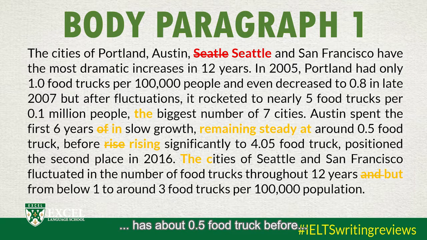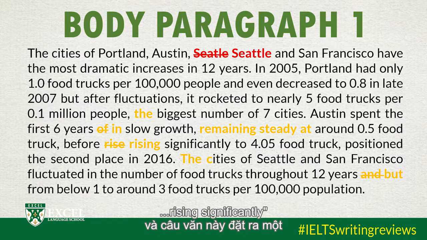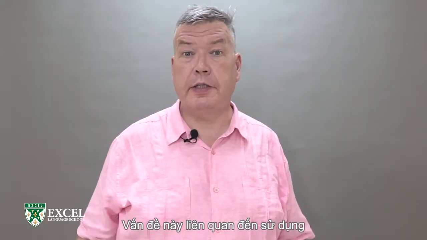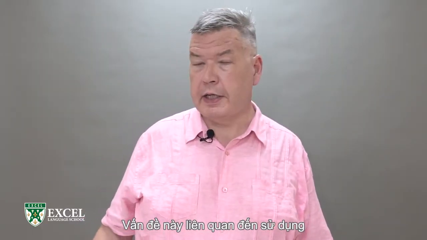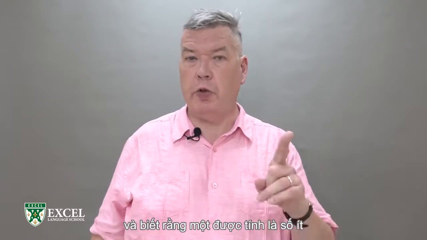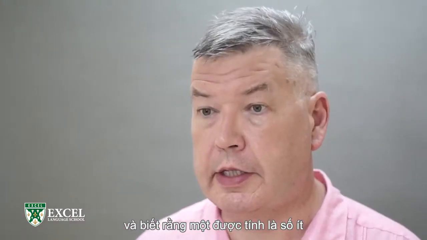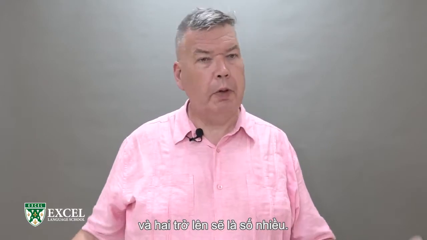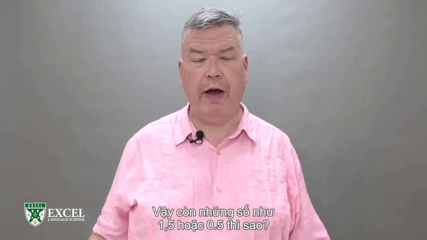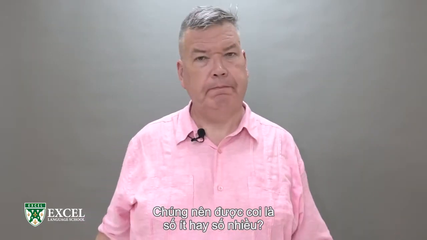So next, you'll see at around 6 lines into the second paragraph, the student has written that the city of Austin has about 0.5 food truck before rising significantly. And this raised an important detail, I thought, which is especially important if you're going to be writing a Task 1 essay. Now, this detail is what is singular and what is plural. Now, I'm sure you've learned English for a long time and you know 1 is singular and 2 is plural. But what about a number like 1.5 or 1/2, 0.5? Is that singular or plural?